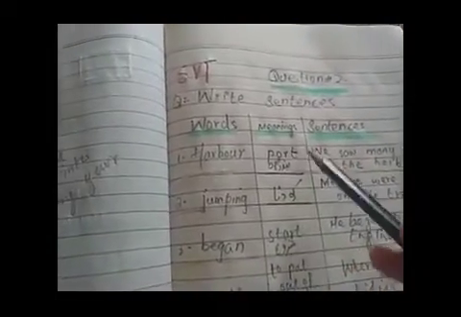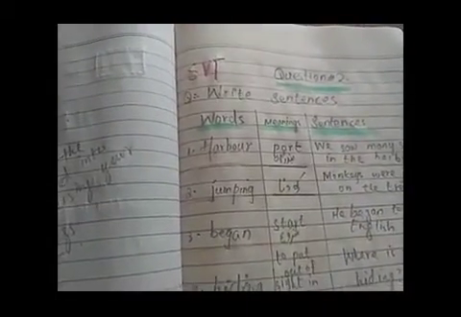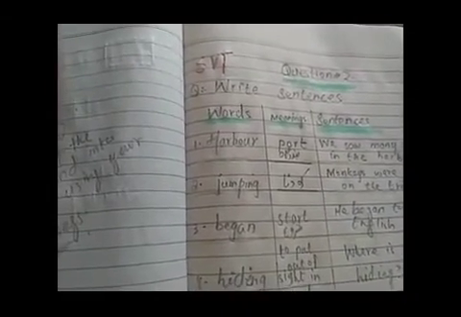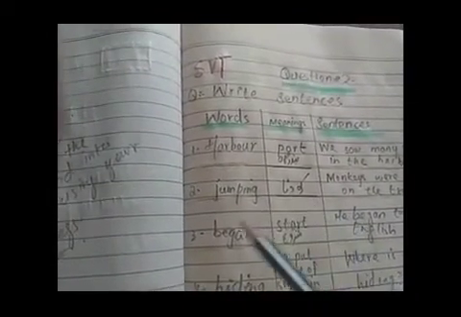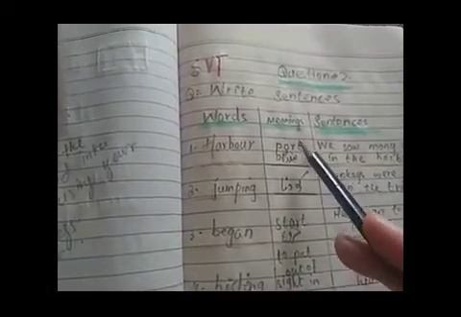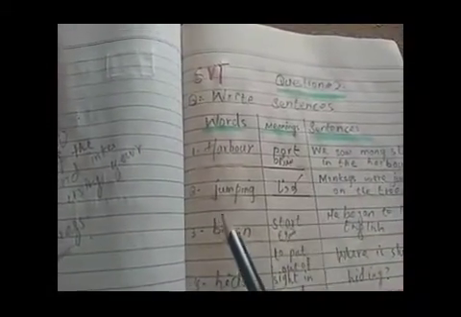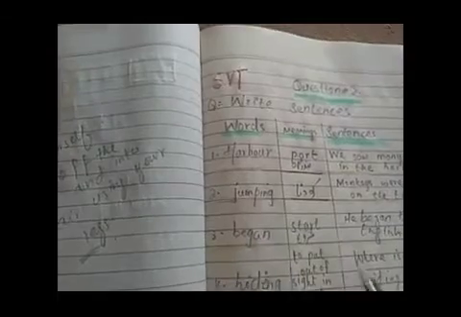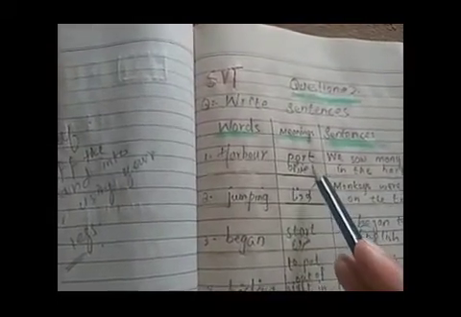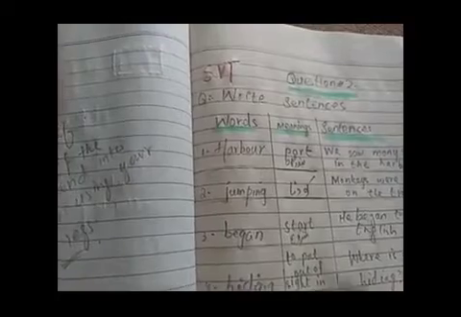You can skip this part because the meanings are not for you. I have just written down the meanings over here to make it more understandable and clear for you, to make you understand the words. You will have to write only the words and the sentences. You will not write the meanings part, you'll skip it.